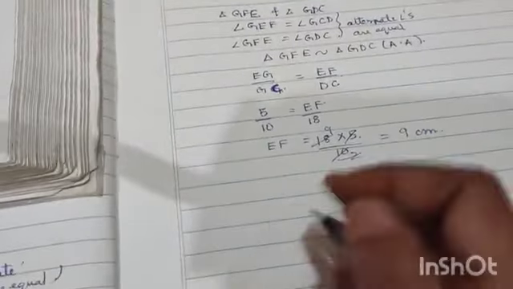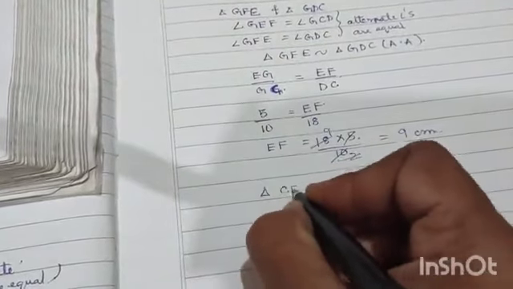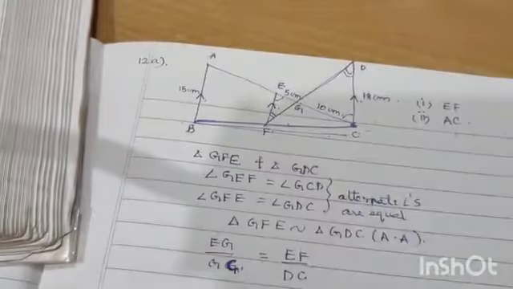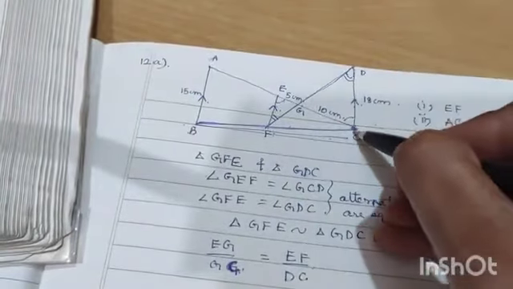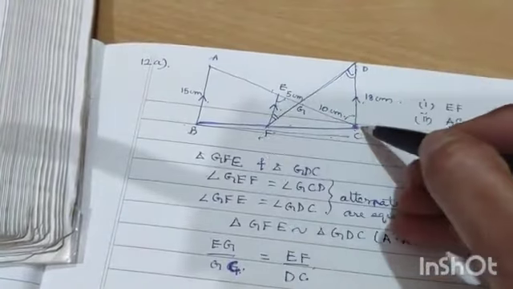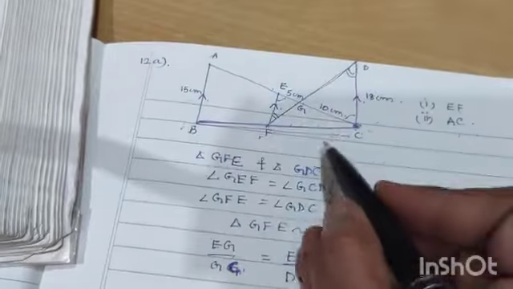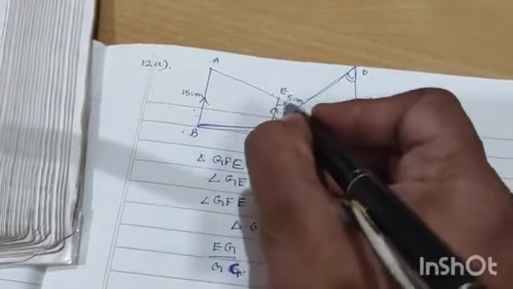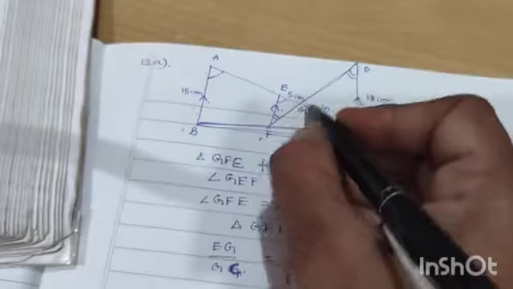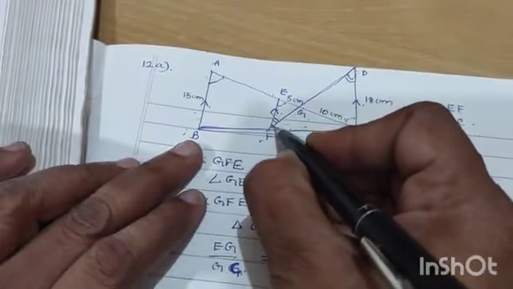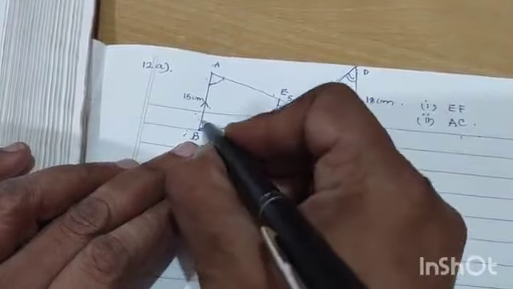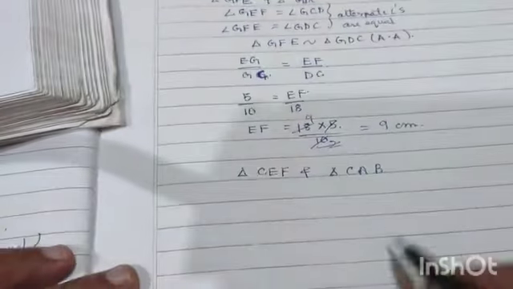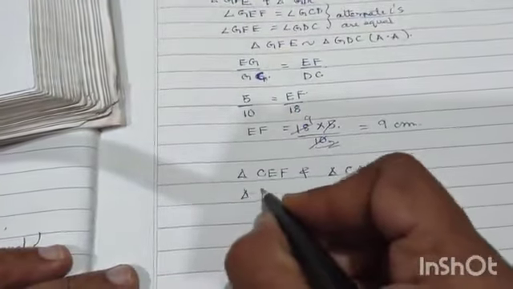So in order to find out AC, we will consider triangle CEF and triangle CAB. These two triangles are also similar by AA property because these two lines are parallel. So this angle becomes equal to this, corresponding angles are equal. This whole angle becomes equal to this whole angle. These also form corresponding angles which are equal. So these two triangles become similar by AA property.